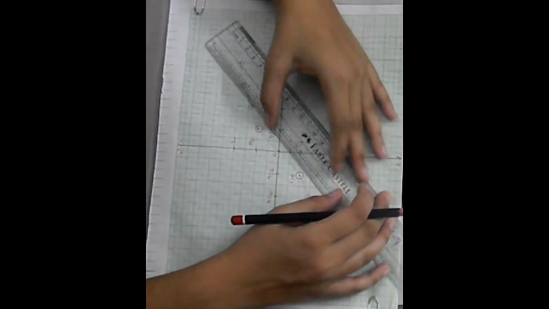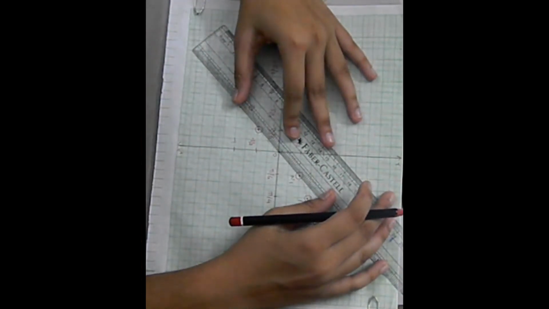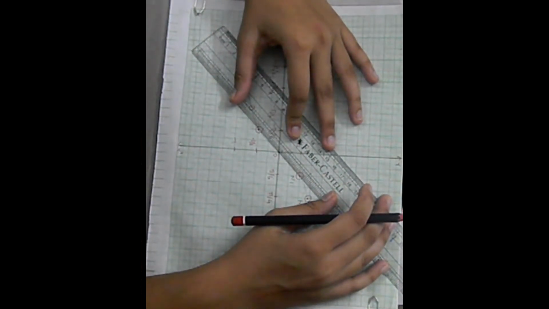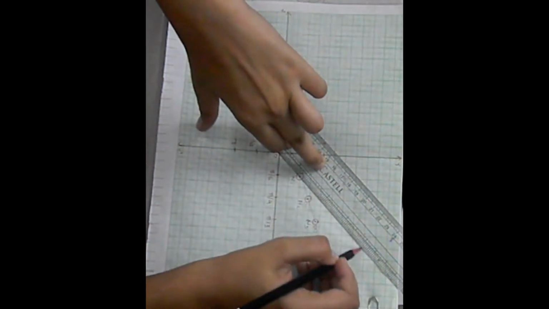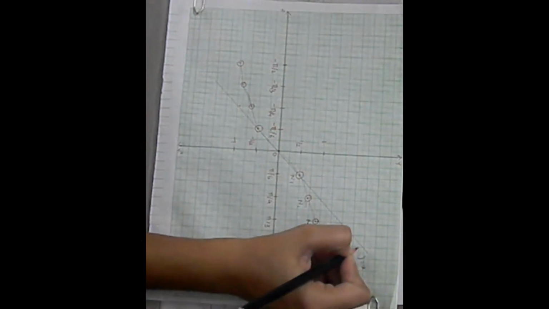Now what you have to do is you have to draw a line of y equal to x. So you have drawn a line for y equal to x.